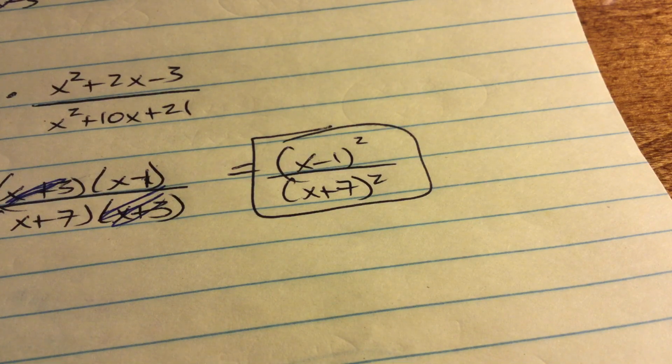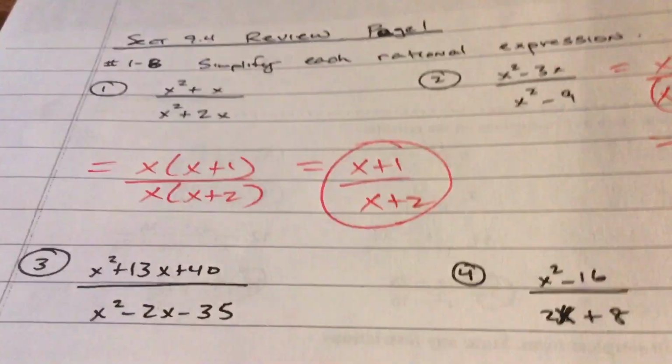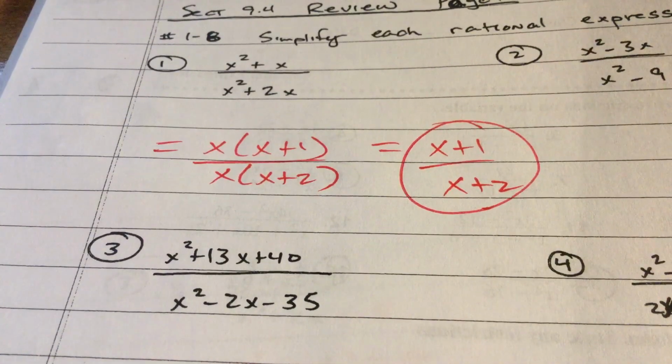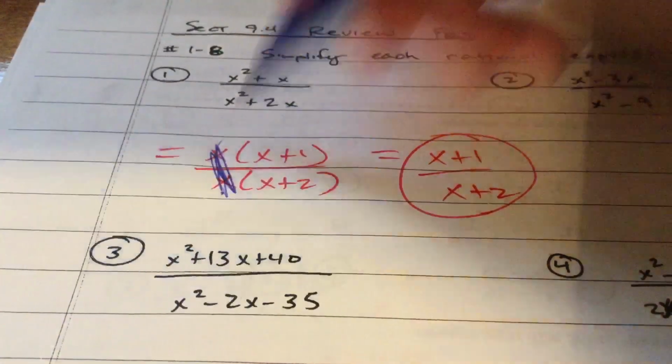All right, so that is that practice worksheet. I got more answers here on page 5. We did a few of these in class. In fact, you saw some of these on page 3, I believe. Just simplify. Up top, factor out the x they have in common. Down below, factor out the x they have in common, and the x's there will cancel, leaving you with x plus 1 over x minus 2.